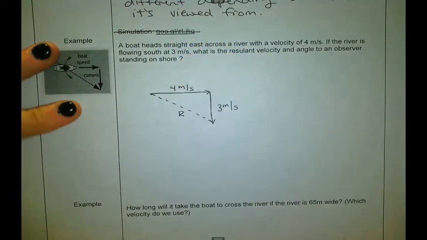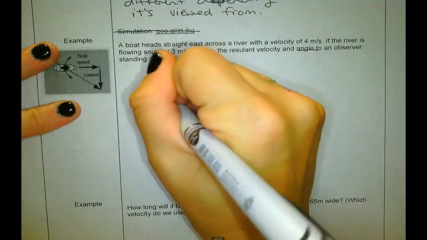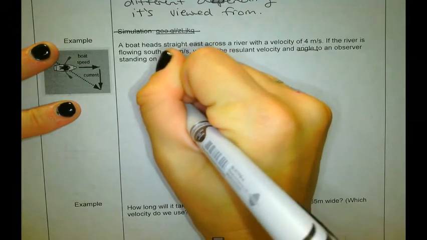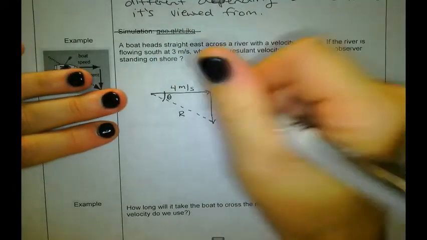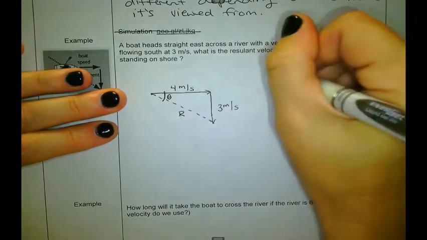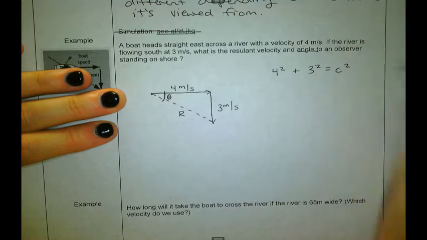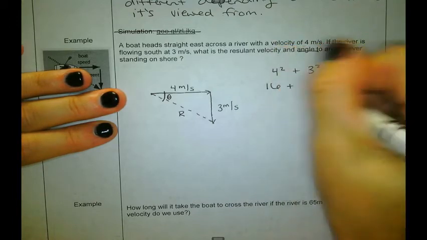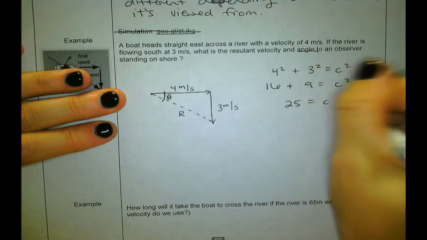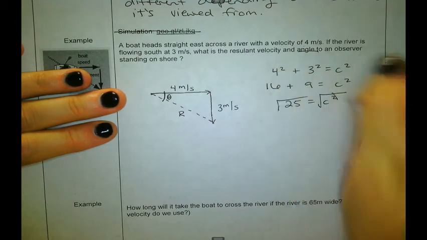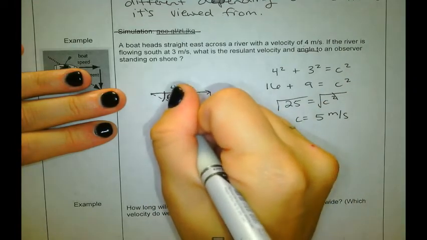Okay, so I want to solve for that resultant, and then I want to solve for the angle. Remember, the angle is always from where you started. So this angle right there. So a squared plus b squared equals c squared. Get the hypotenuse. 16 plus 9 equals c squared. 25 equals c squared. Take the square root. The resultant is equal to 5 meters per second.